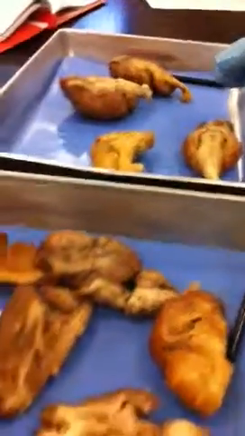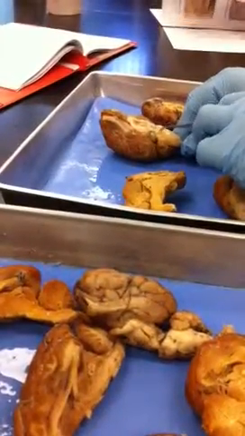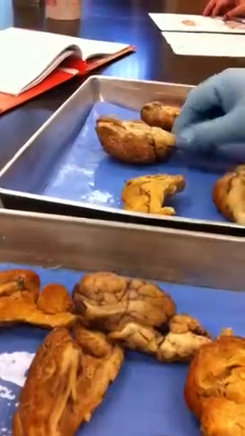But, yeah. Pons. Okay, so we kind of said the pons already, right? That's this part right here, and then medulla's down here.